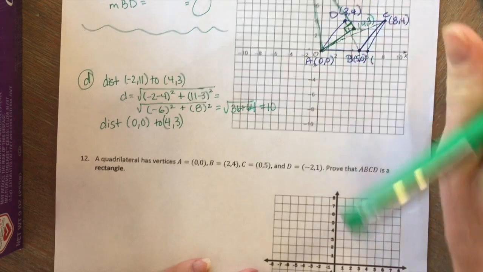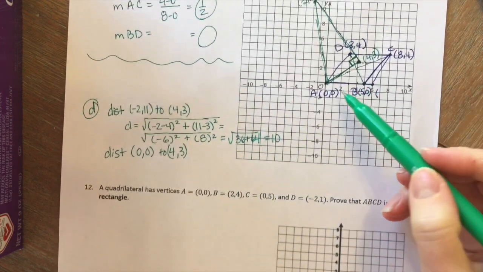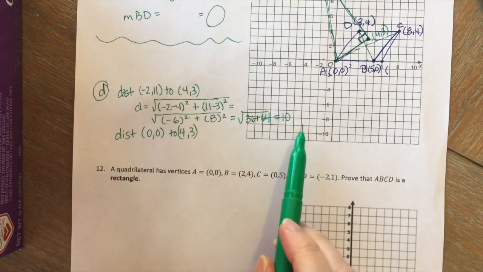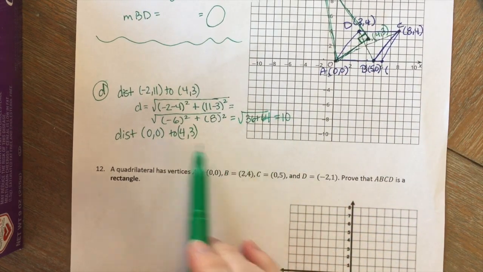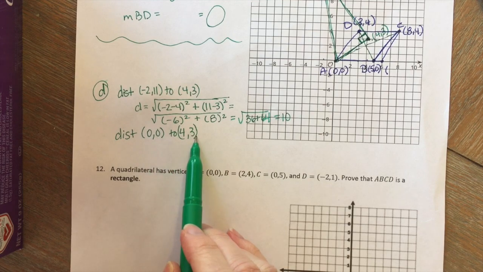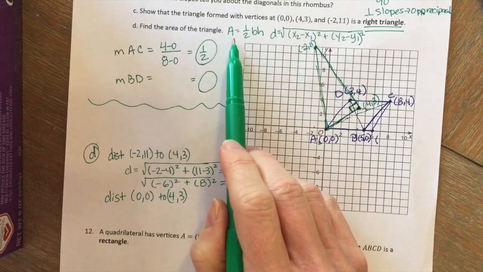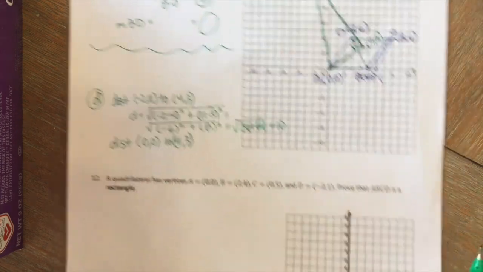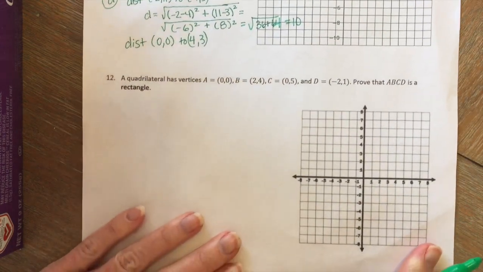So I would use the distance formula to find the length of my shorter side, the base right here. And then I would use the 10 and that distance, the distance from (0, 0) to (4, 3), inside my area formula. Area equals 1/2 base times height. And the rest of my work is in the locker.